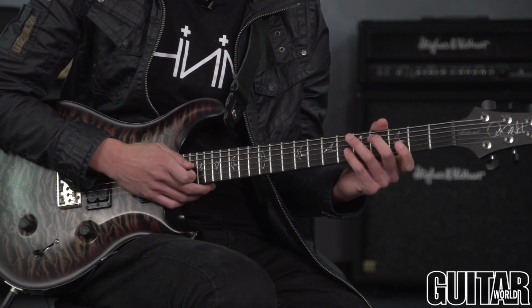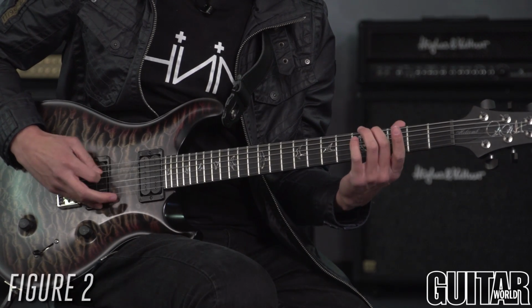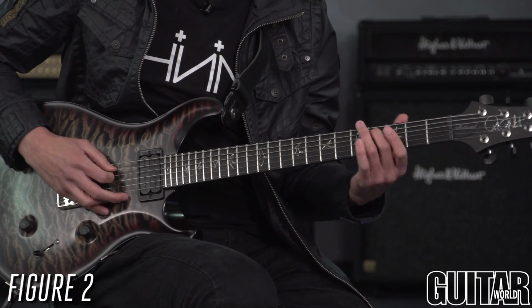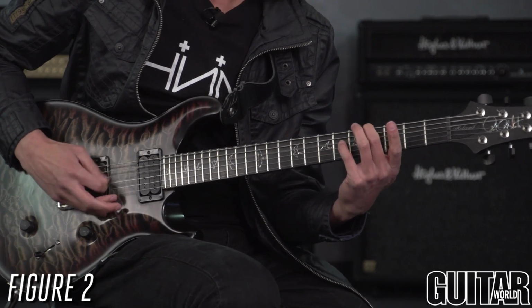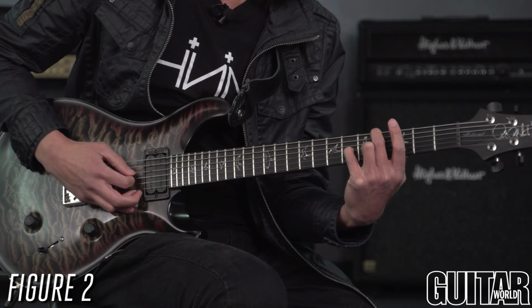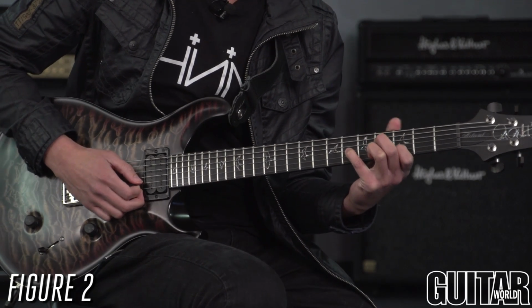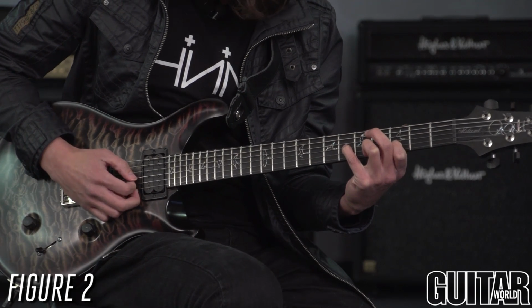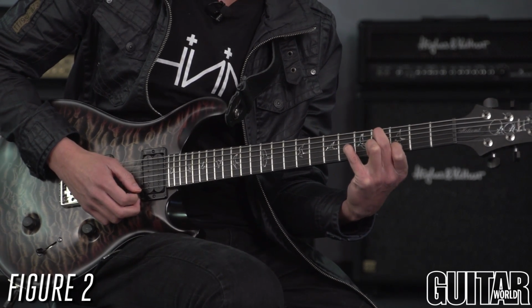So here you have a half-step interval with these two notes. You have another half-step interval in the following two notes. And then you have another half-step interval here. Next two notes, guess what? More half-step intervals. And then finally a whole step just to make it happy.